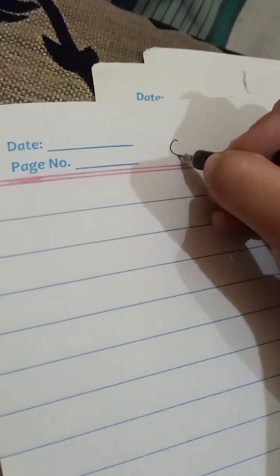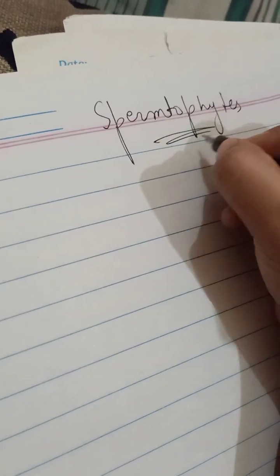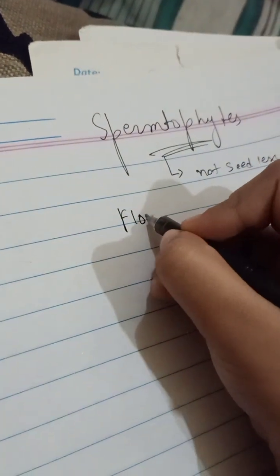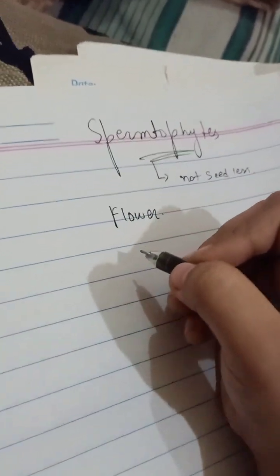So first of all, let me discuss the spermatophytes. These are basically a group of plants which are not seedless. Alright, so let me discuss the flower first of all before starting this.